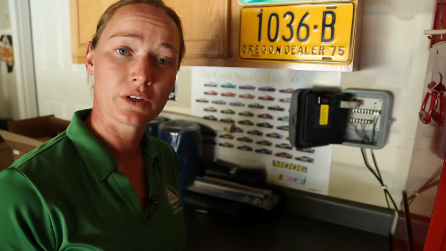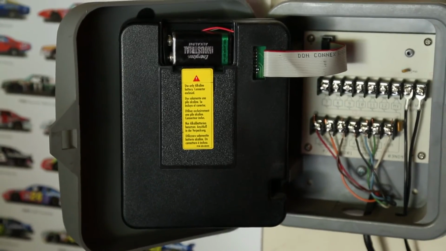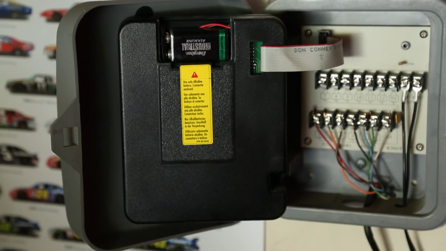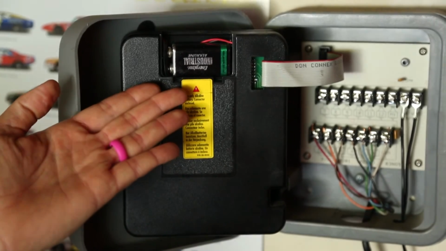So now that we've taken all the time to set the controller, we don't want to lose that information. One thing that is often overlooked is the battery backup on the controller. As you'll see here, this controller here requires a 9-volt battery. That will retain the memory in the event of a power fail. So that's it. We're all set up for the season.